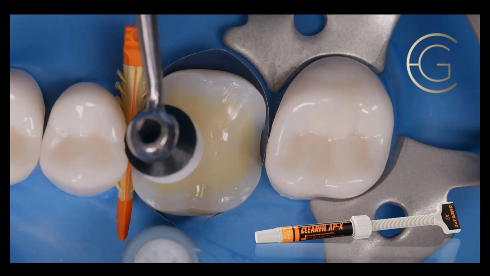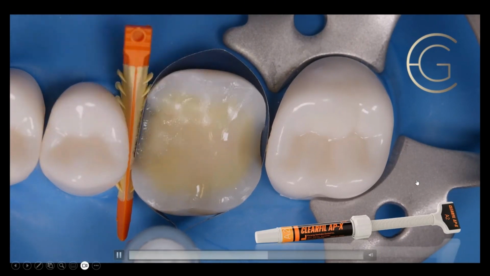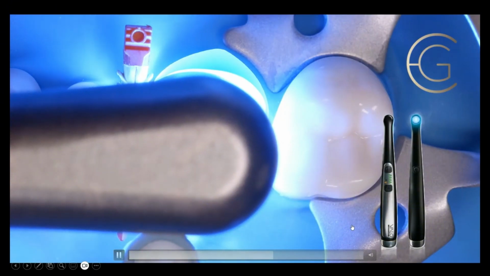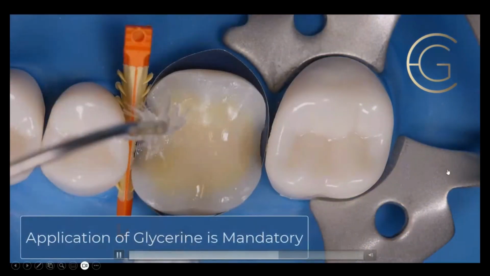Keep in mind, when you go with a universal composite like Tokuyama, and I know Kerr has, all companies have a universal composite for posterior, you sacrifice something. You sacrifice strength. Remember I talked about that modular plasticity for the shade to come through, like a universal shade to come through, like a one size fits all.